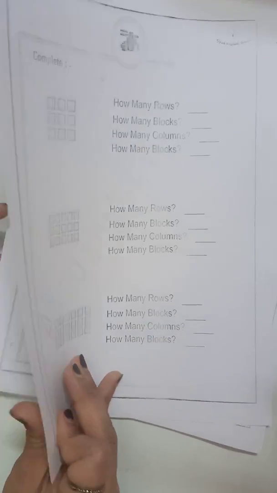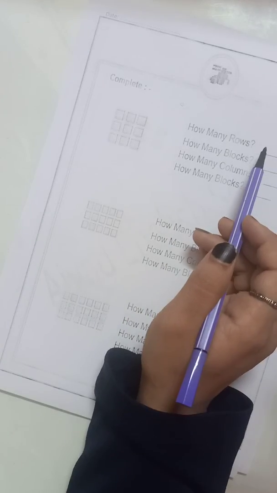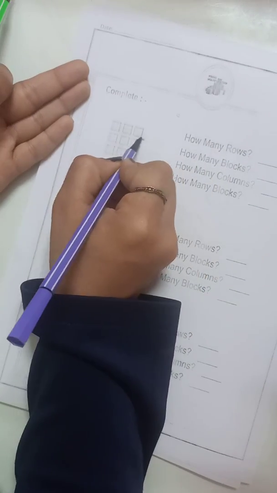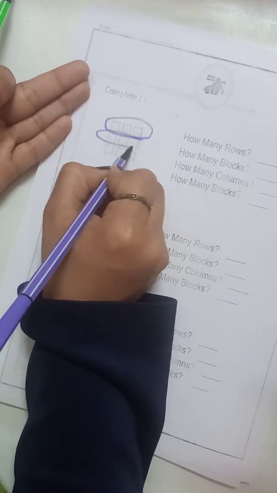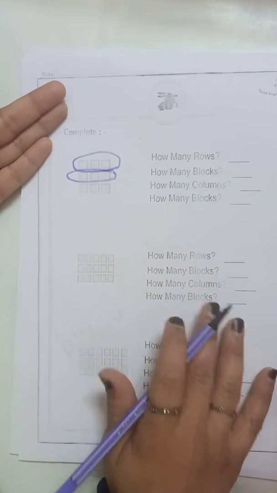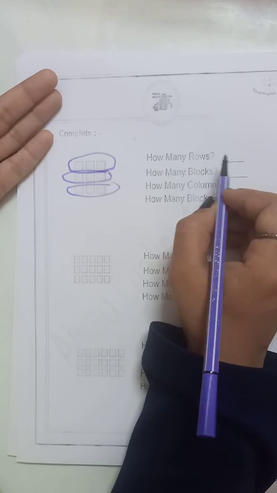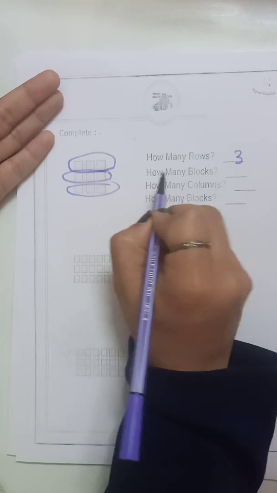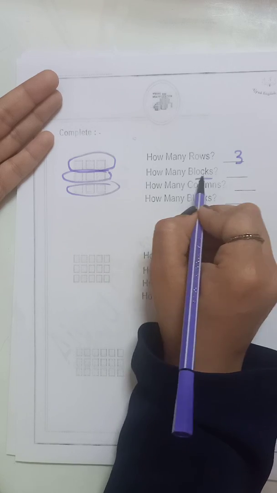The next one. Okay, ask me to complete. How many rows here? 1, 2, 3. 3 rows. And how many blocks?